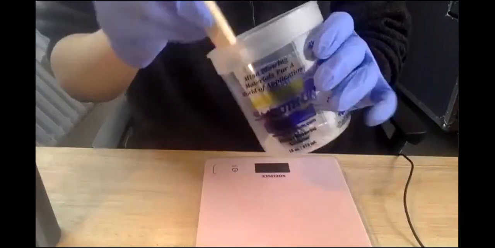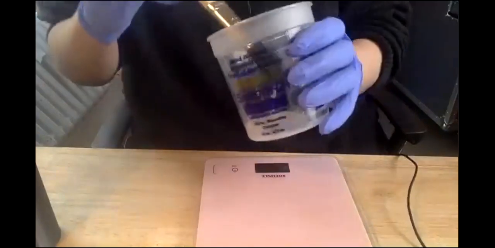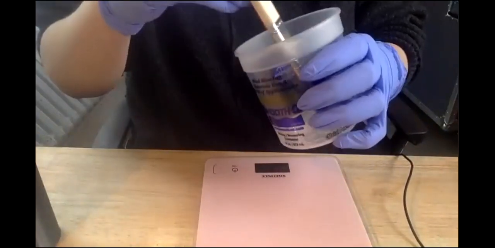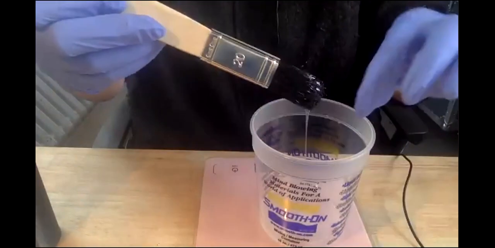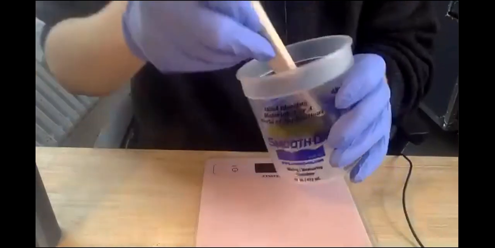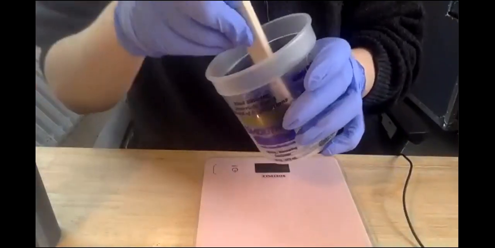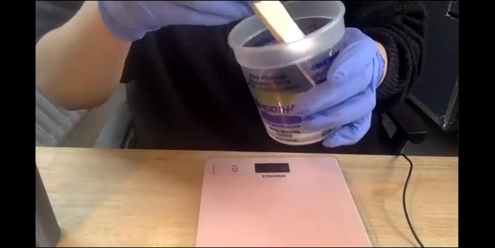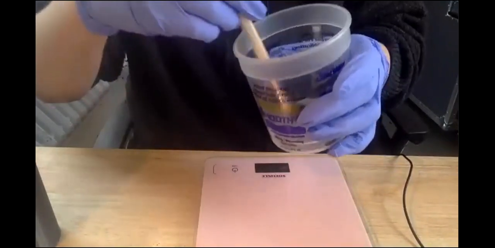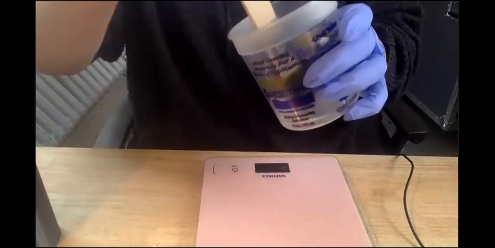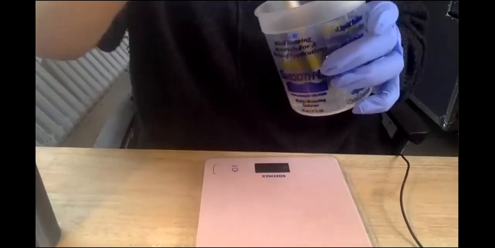I put a really small amount here because my part is quite small and you don't really need that much. I could make more if it's a bit bigger. Got a loose hair there. Just make sure it's really mixed. Don't need to do too crazy. A little bit of smell, but it's not so bad.